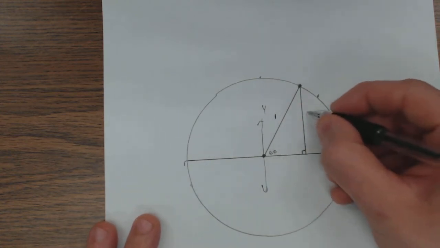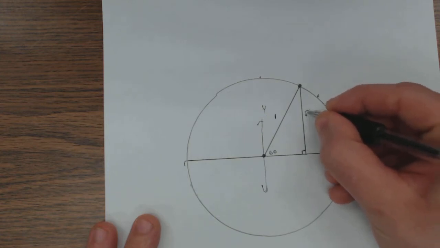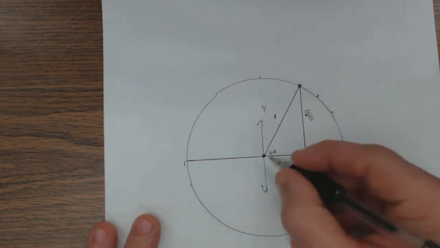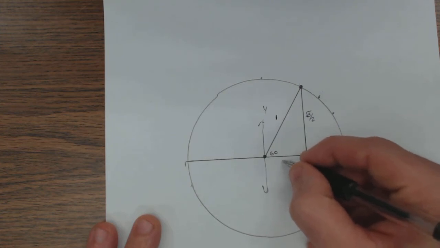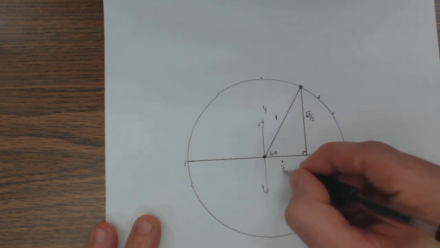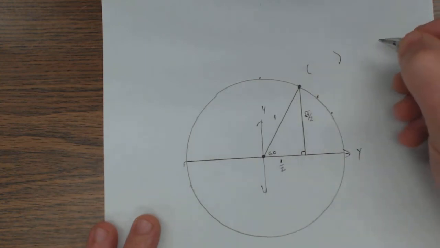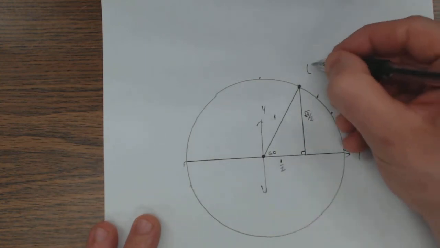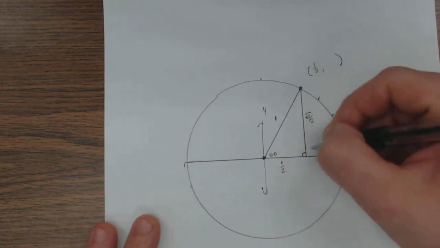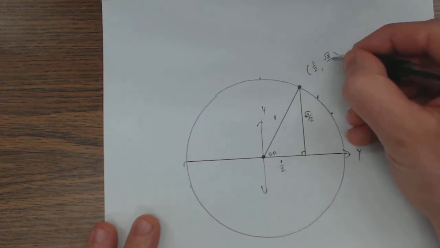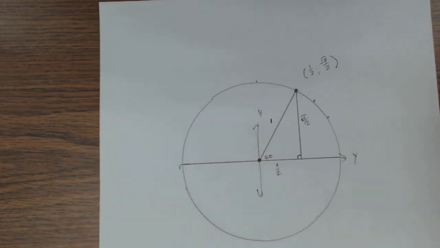The long leg is now here. That's square root of 3 over 2. And the short leg is now on the x component. So that's 1/2. So the point that corresponds with 60 degrees is 1/2 for x and square root of 3 over 2 for y. Then we take all this and put it together.